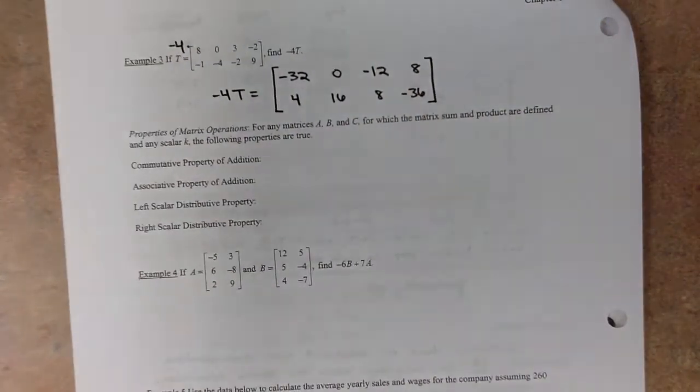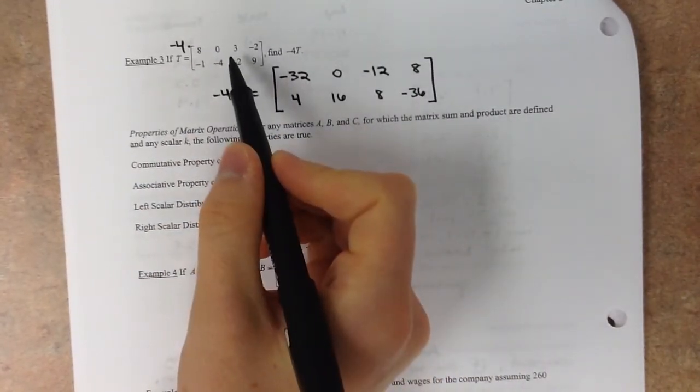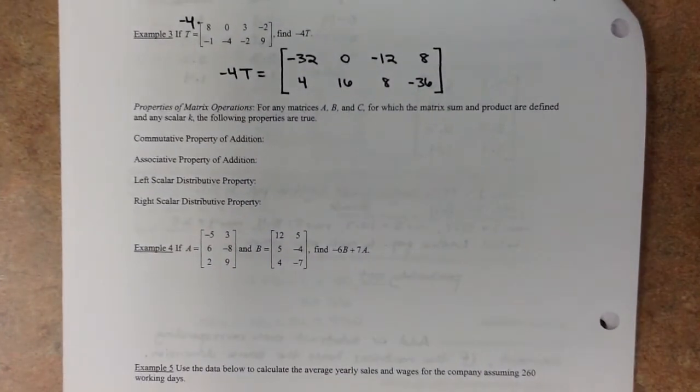And that's it. So this matrix right here is a multiple of this matrix right here. I multiplied every single thing in it by a -4 to get my new matrix.